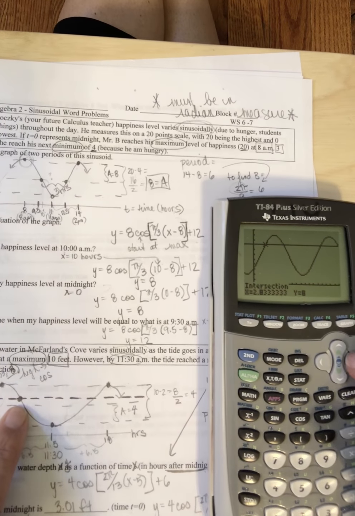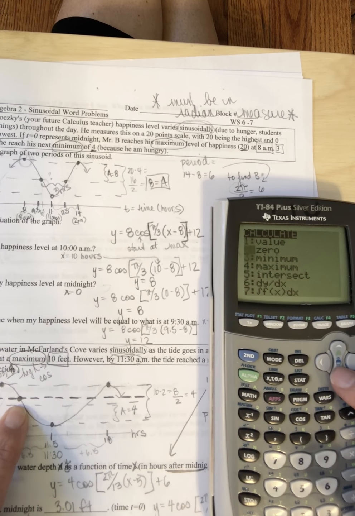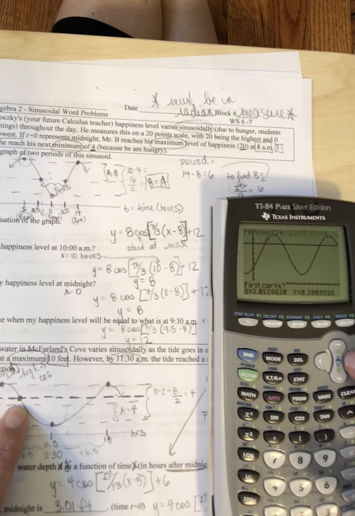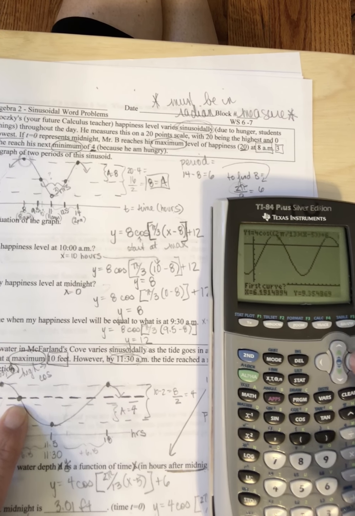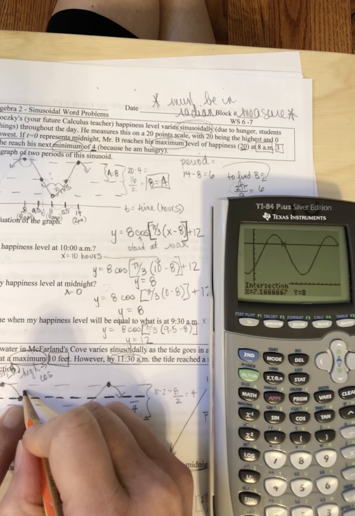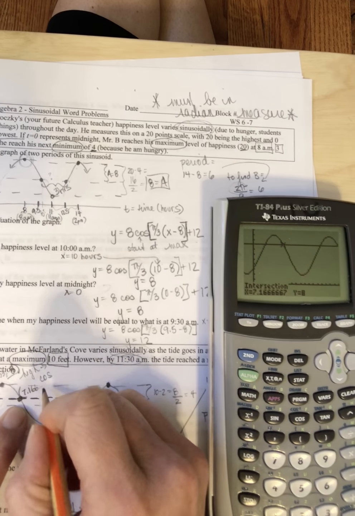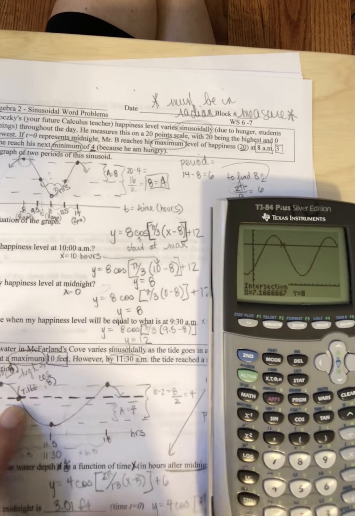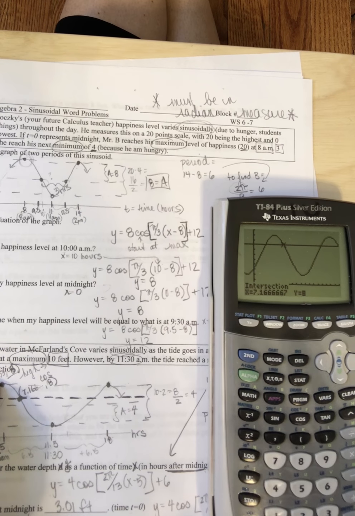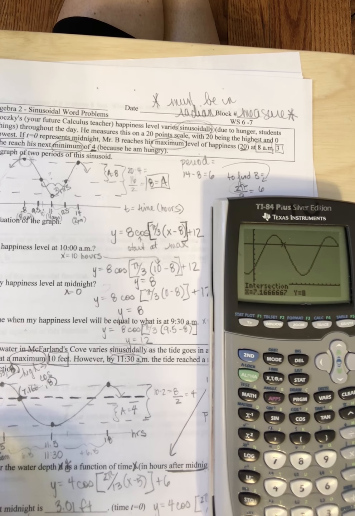Then I'm going to go over to my next intersection point. So second, trace, intersect. Move my cursor all the way over, and that happens at 7.166, comma 8. So between 2.8 hours and 7.1 hours, I'm above a water depth of 8.